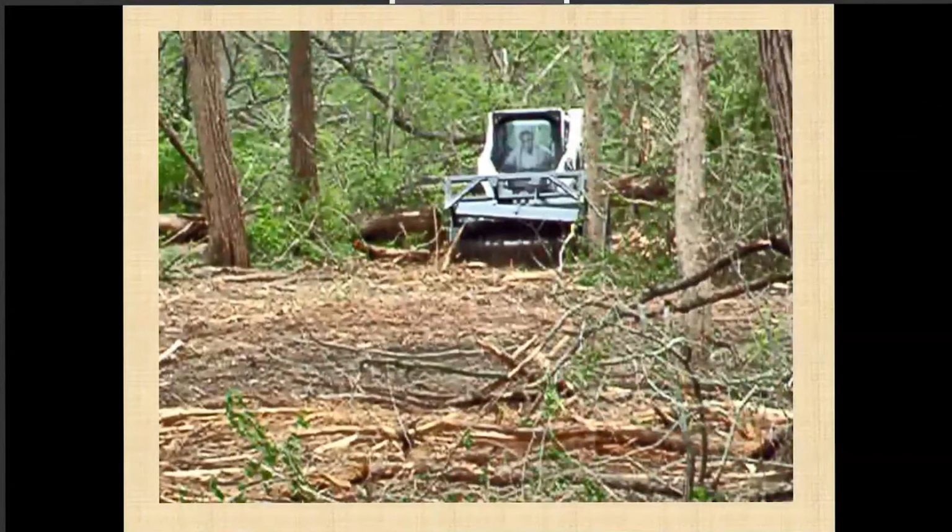Very effective, very efficient, but also an expensive piece of equipment and a pretty high hourly rate. But what we've seen in terms of the breakdown between this and physical manual labor is this actually can be a more efficient economic approach to really heavy infestations with lots and lots of big plants per acre.